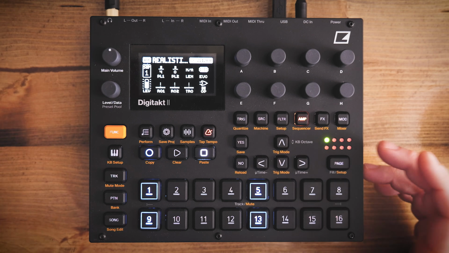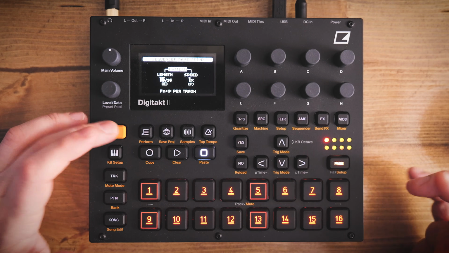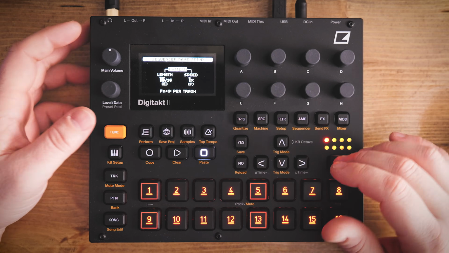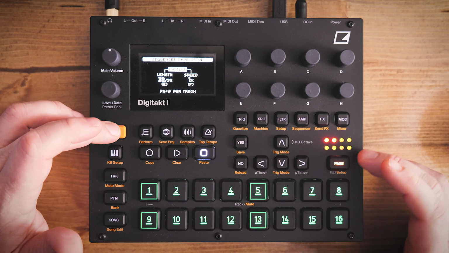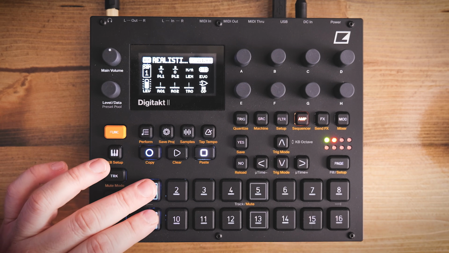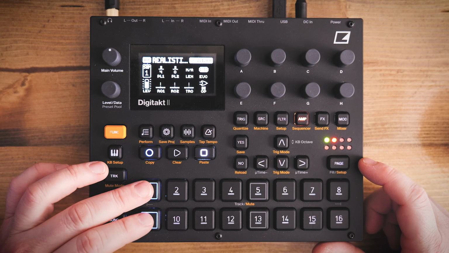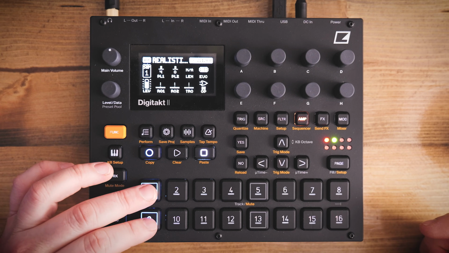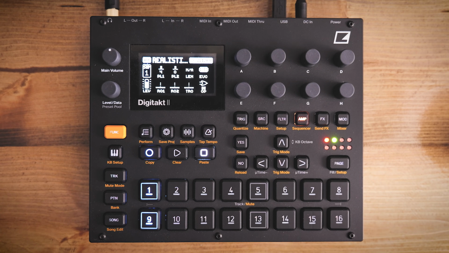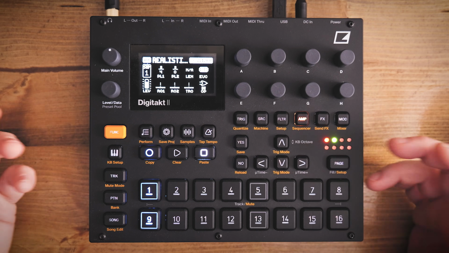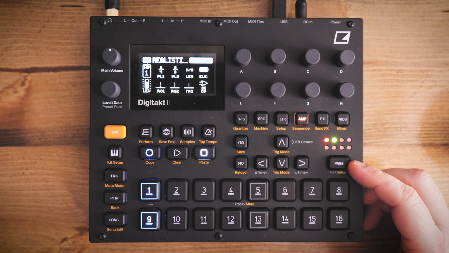So 4 trigs, and then if we turn it up to 32, you'll notice that now we have just the triggers here and here, and then again on the next page. That's because the total length stretched out and it's still evenly subdividing it. So that's just something to be aware of here.